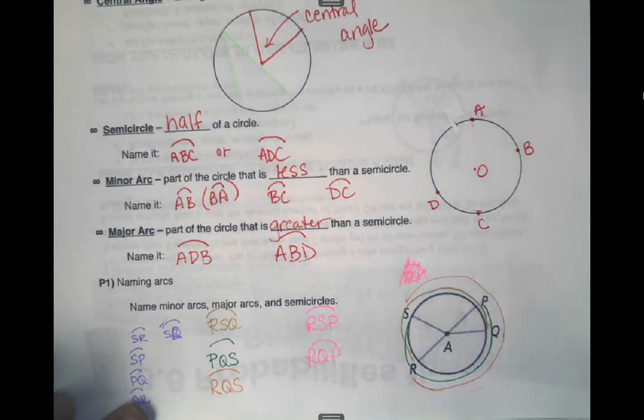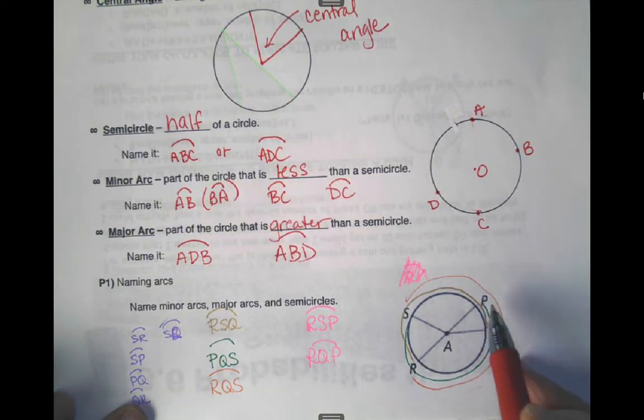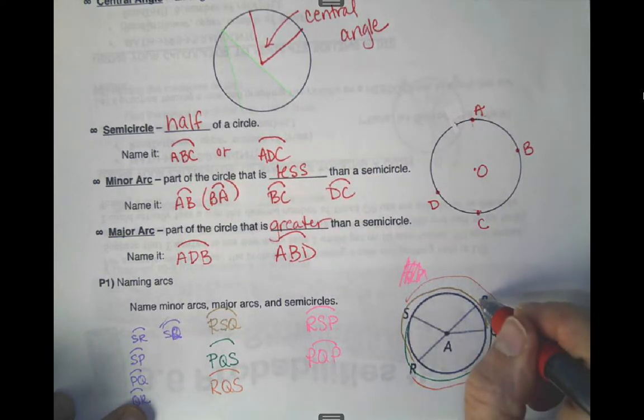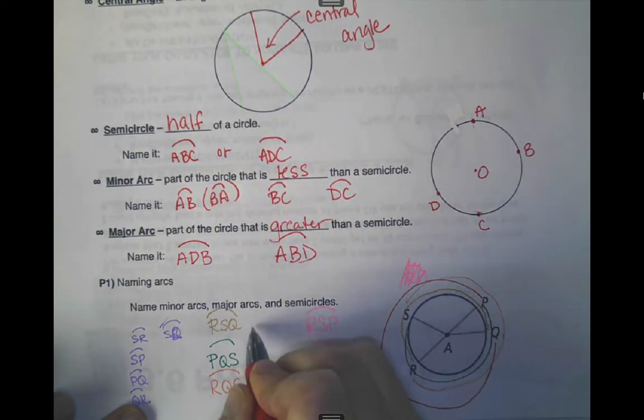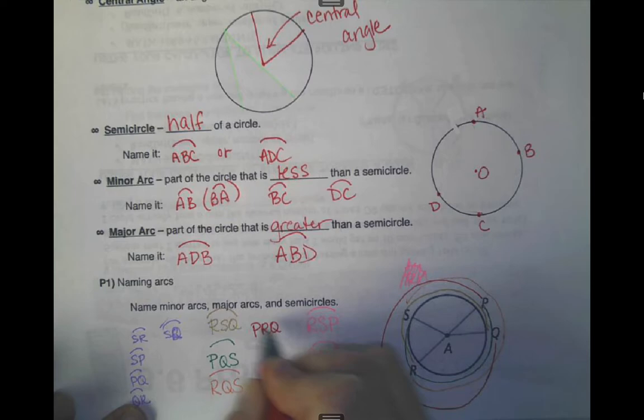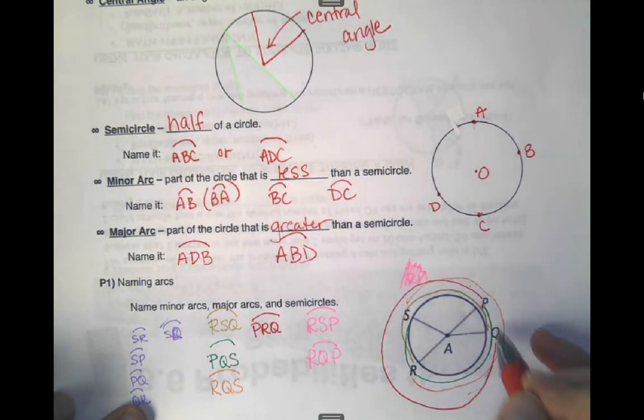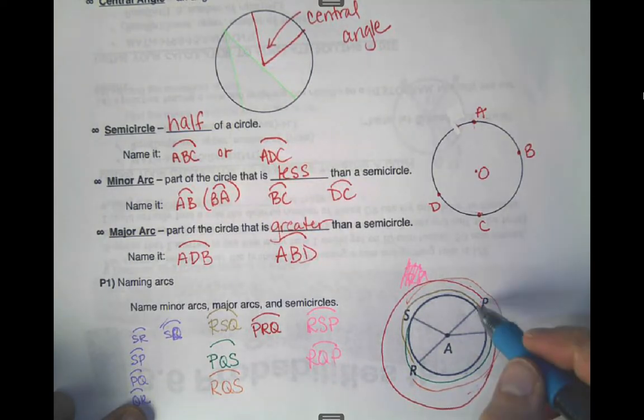Let's see here. There's this one. I don't think we got that one yet. PRQ. So it starts at P, goes through R, comes around to Q. I got PRS.